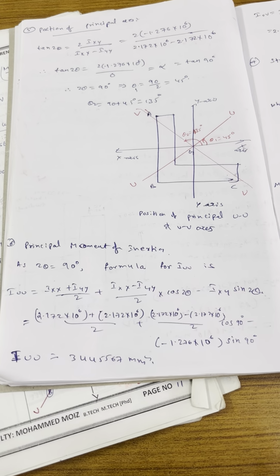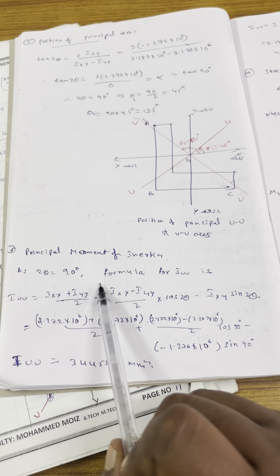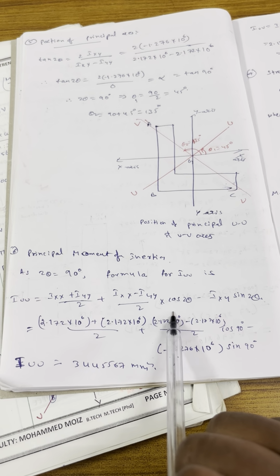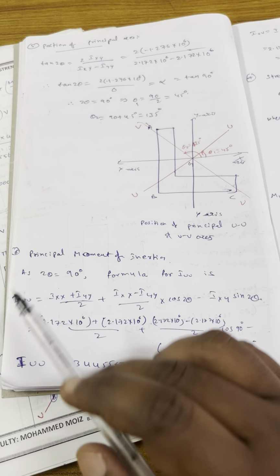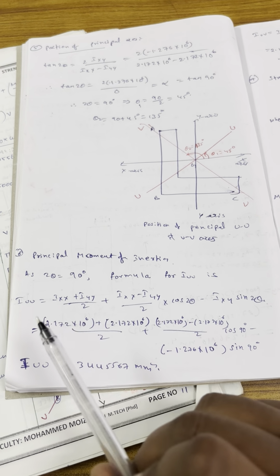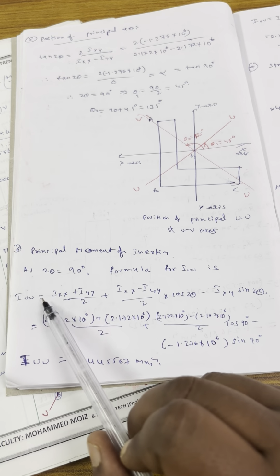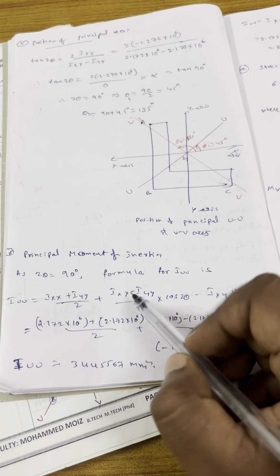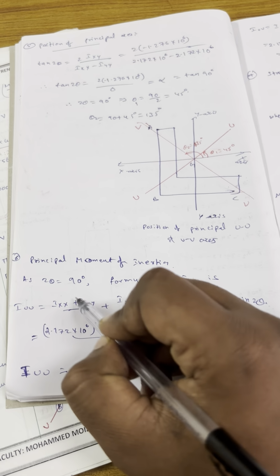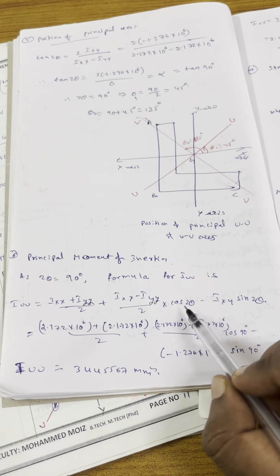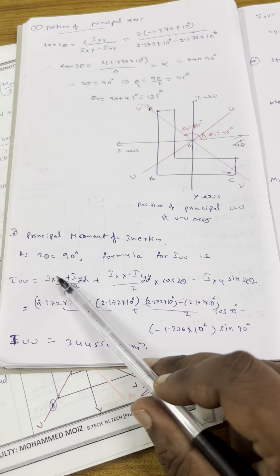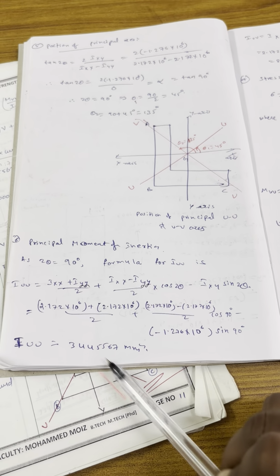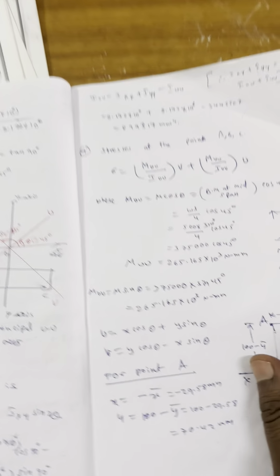Now, principal moment of inertia. As 2 theta is equal to 90 degrees, the formula to find IUU is this one. In the previous case, as 2 theta was not equal to 90, we had another formula, that is the secant related formula. But here, as 2 theta equal to 90 degrees, the formula will change. IUU equal to (Ixx plus Iyy) by 2, plus (Ixx minus Iyy) by 2, into cos 2 theta minus Ixy sin 2 theta. This we know, this we know, this theta we know. Substitute all the values, you will get IUU as 3445567 mm to the power 4.